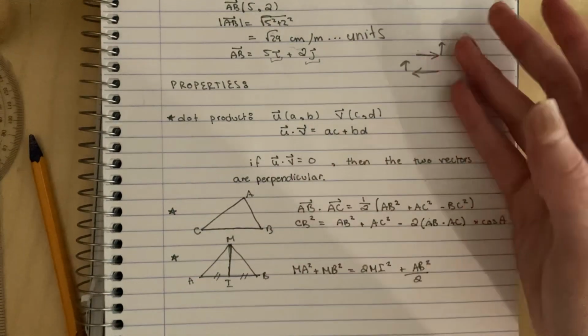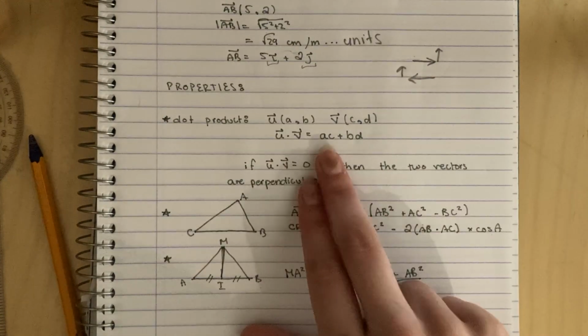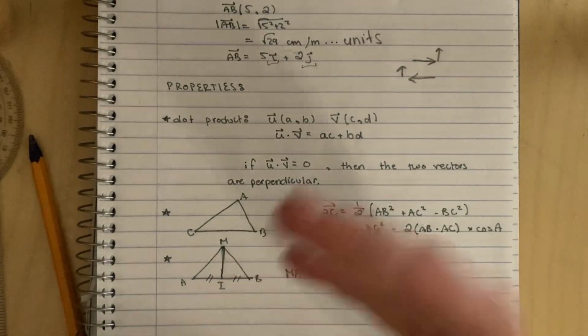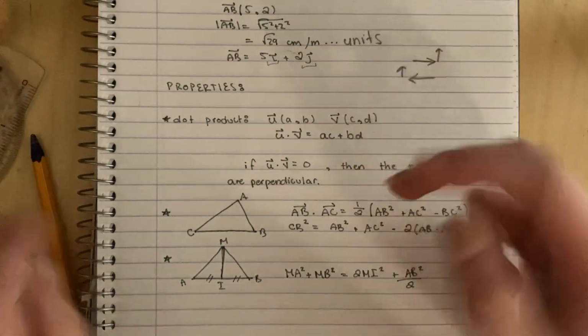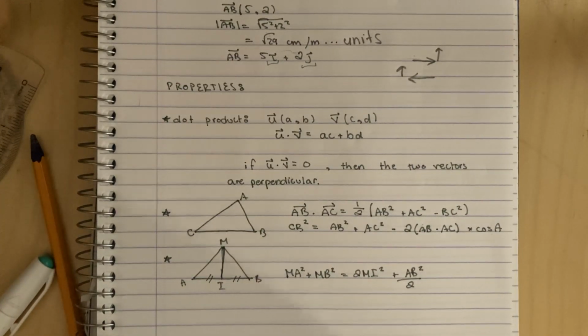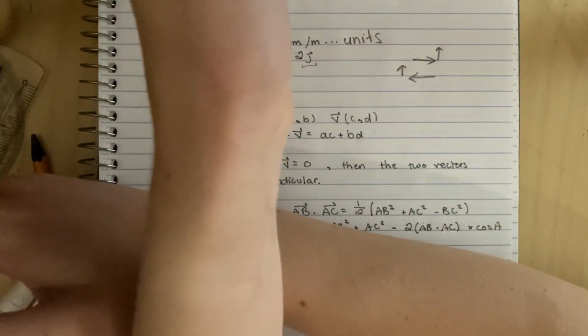u dot v, or u times v, would be AC plus BD. Now here's something important to remember. If the dot product of 2 vectors is 0, then those 2 vectors are perpendicular. They form a 90-degree angle between them.